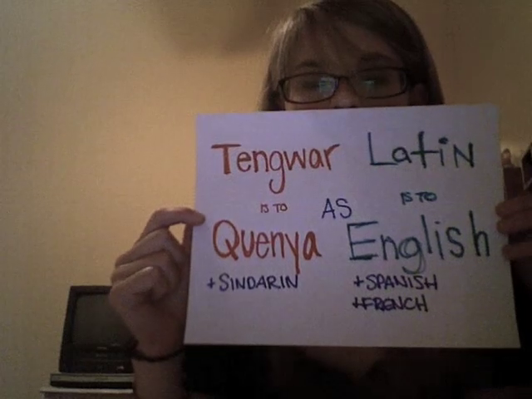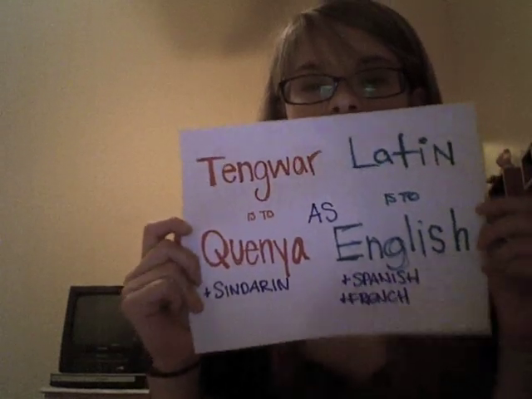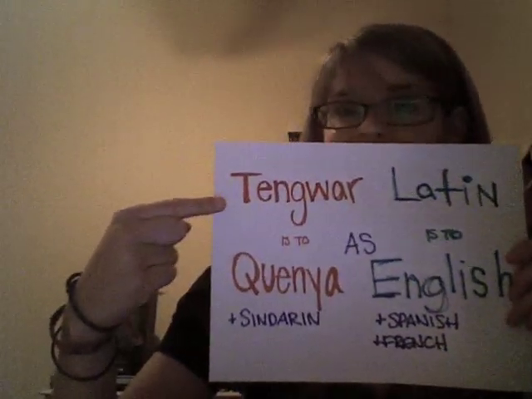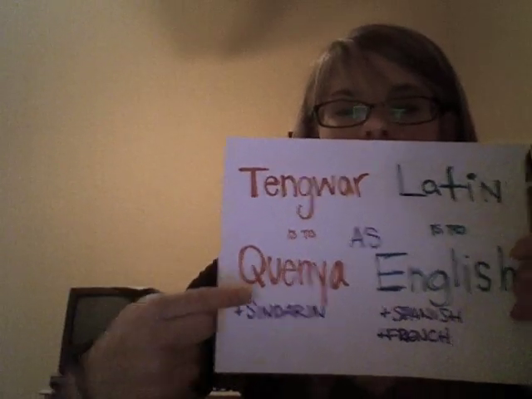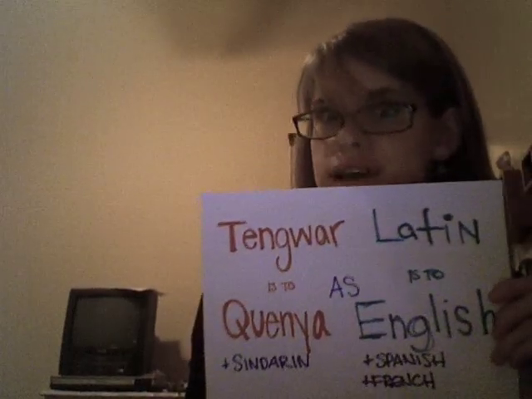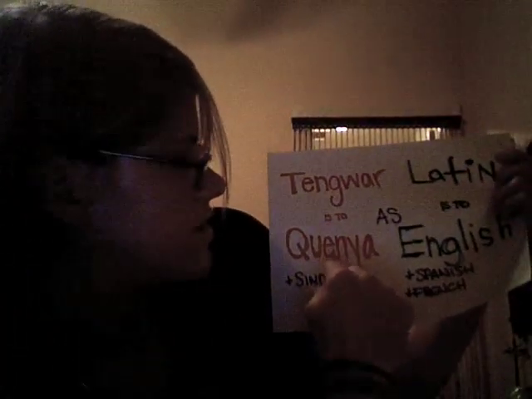Now, I made this little analogy on this really nifty piece of paper with all these colors to help it out. See, this is my analogy. Tengwar, wait, sorry, this is tengwar. No, this is, sorry. It's all not mirror image right now, so it's really difficult on my monitor. Okay, tengwar, yeah, I got it right. Tengwar is to Quenya as Latin is to English. Huh? Isn't that a cool analogy? See, I did it again, didn't I? Look at it. Okay, tengwar is to Quenya and Sindarin.